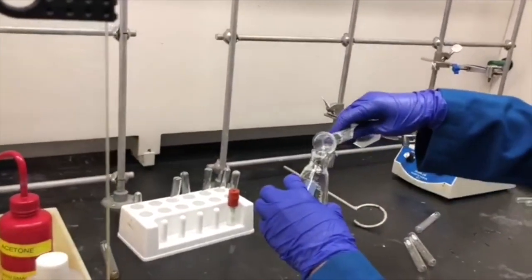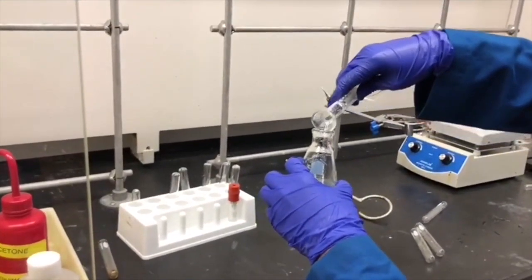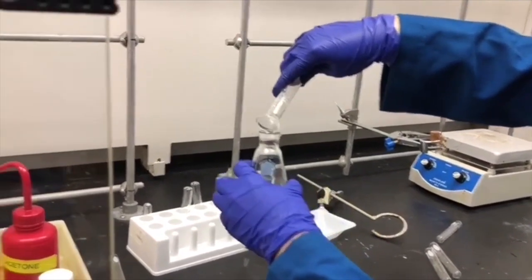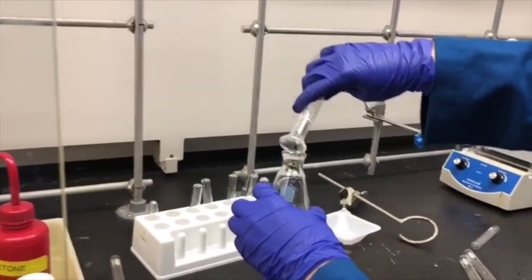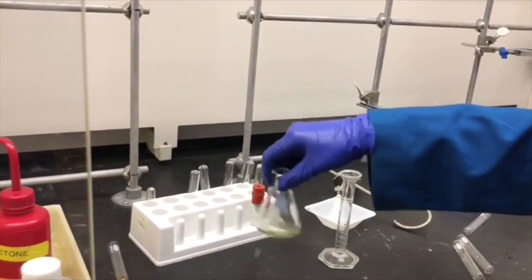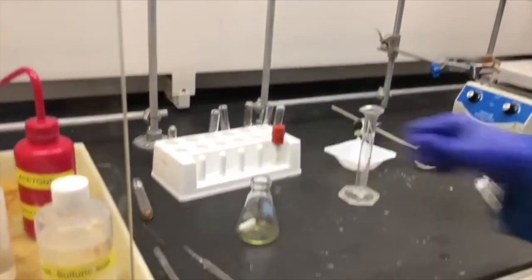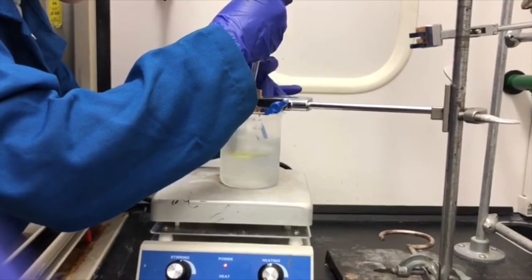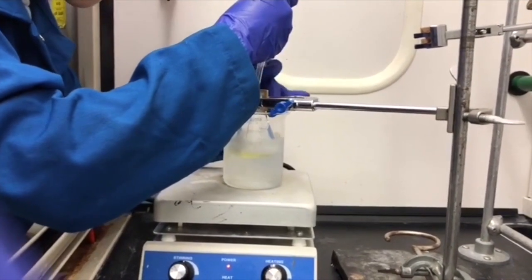And we put the weighed out methyl benzoate inside that flask before we added 1 mL of concentrated sulfuric acid, as you see me doing right there. We don't have to use a hot water bath as before because they're both liquid. We're adding the nitric acid and sulfuric acid mixture into the flask drop by drop.